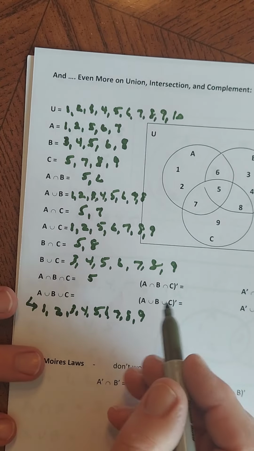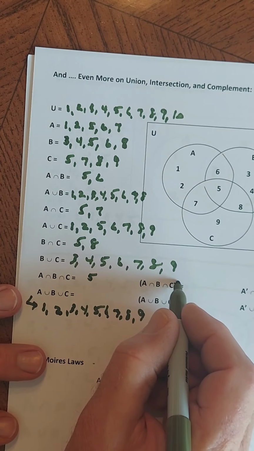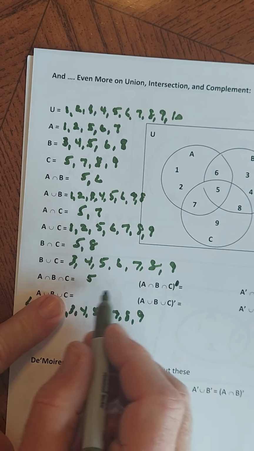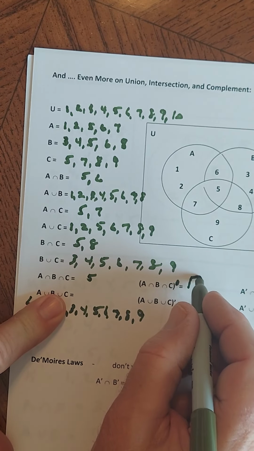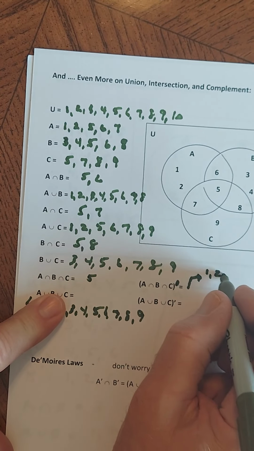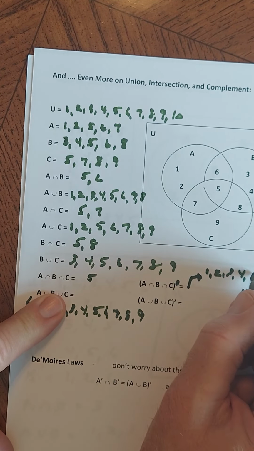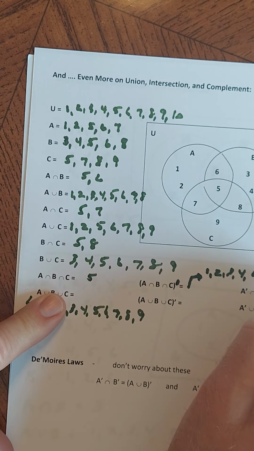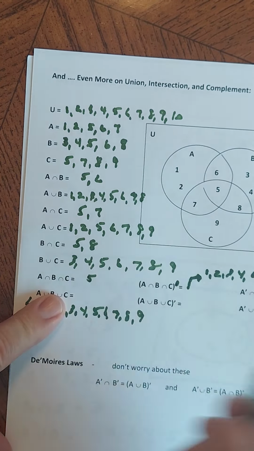Now we're going to get tricky. This says to take the intersection of A, B, and C, and then, notice how you got your little symbol out here, that's complement. Well, I've already done the intersection. The intersection is this one. It's 5. Okay? Put the answer up in here. So everything that's not 5 would be 1, 2, 3, 4. Then I'm going to go to 6, 7, 8, 9, and 10. Don't forget the 10 out there.